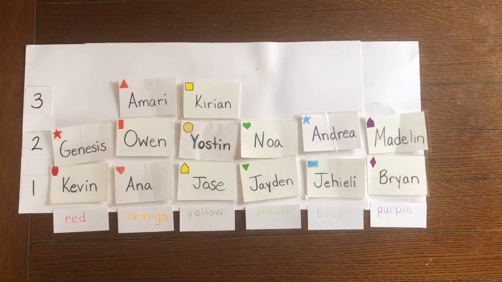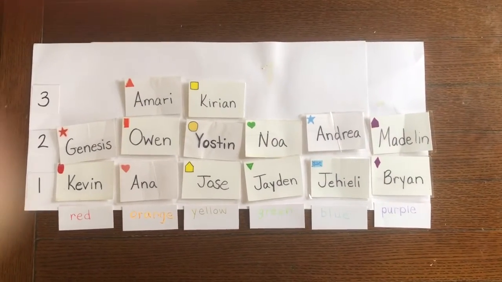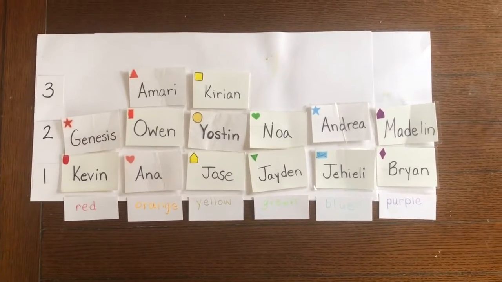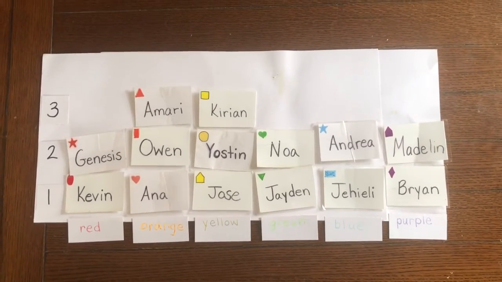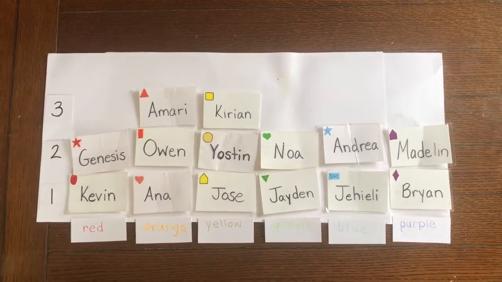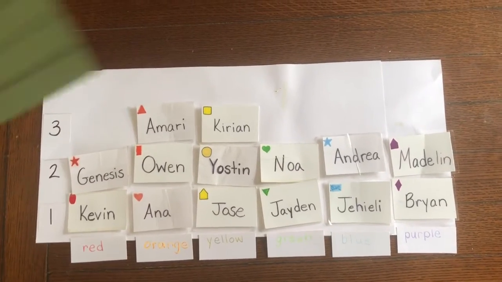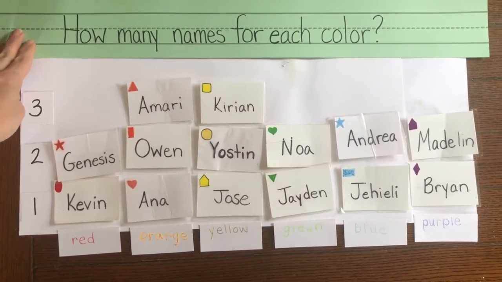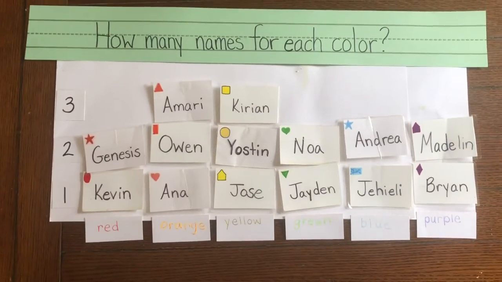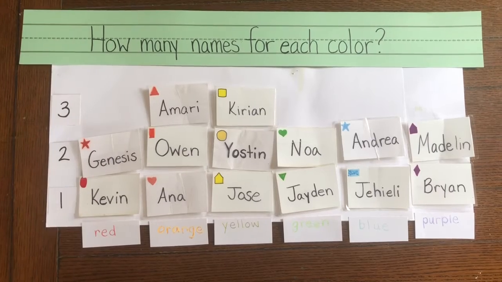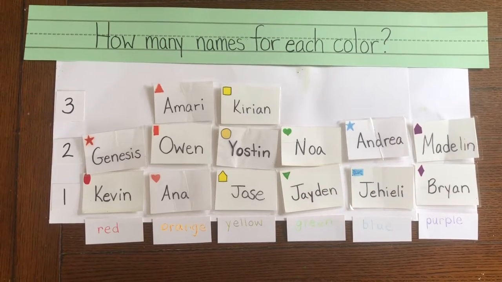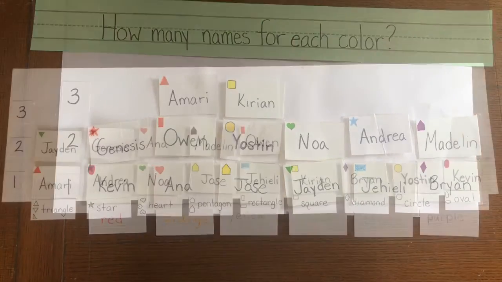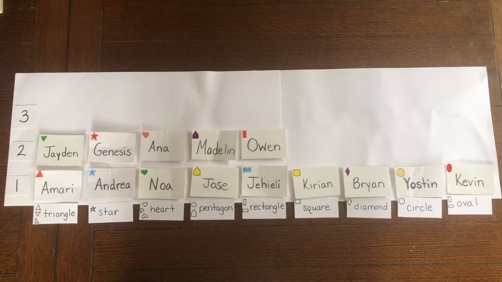I made another graph out of your names. Can you choose a title? What do you think? This is how many names are for each color. Red, orange, yellow, green, blue, and purple. I switched the names around again.